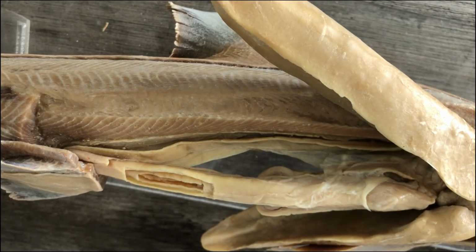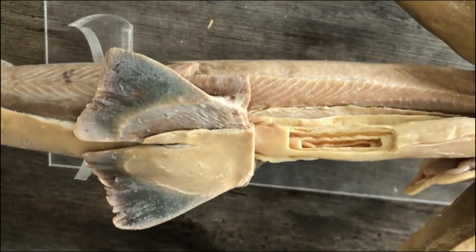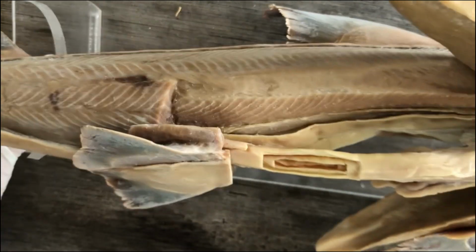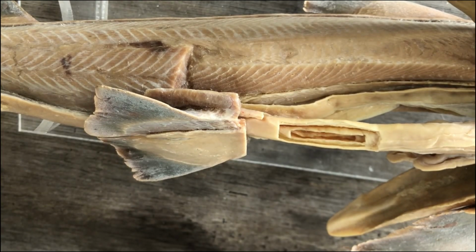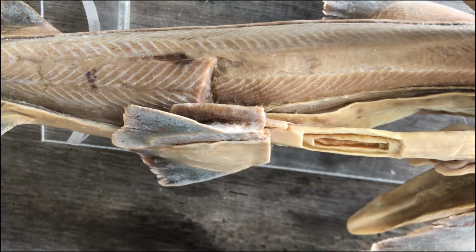And there's a structure in the colon that helps the shark osmoregulate, to control or balance the osmolarity of its body fluids, making sure that it's not too salty but not too dilute.